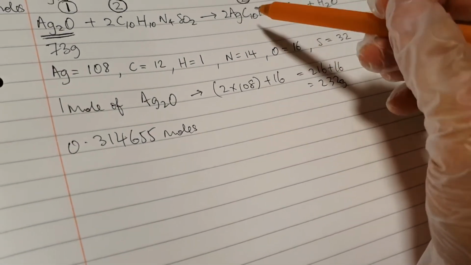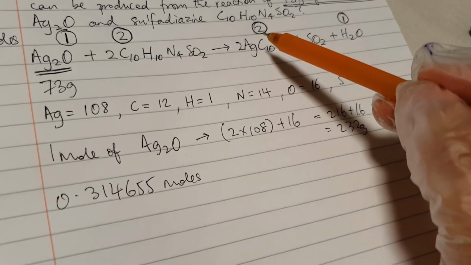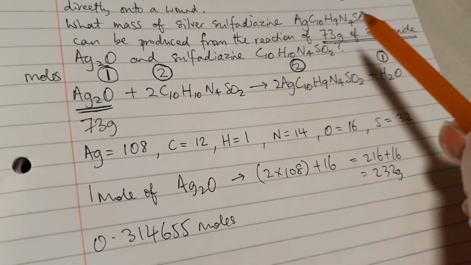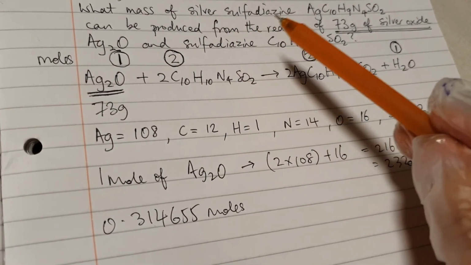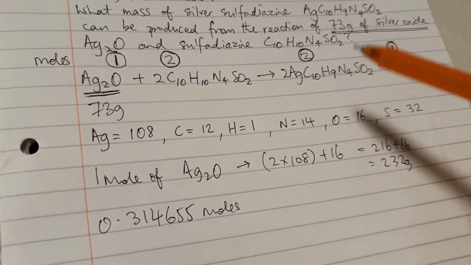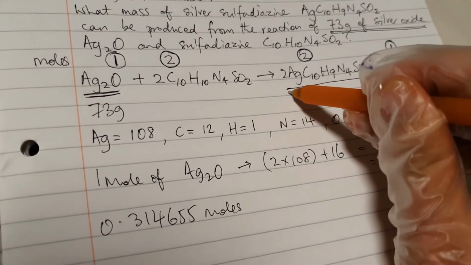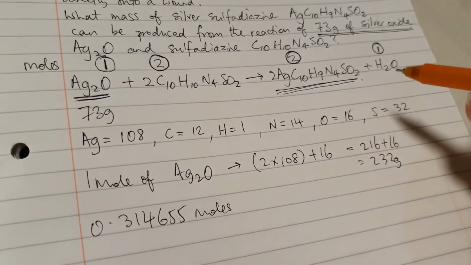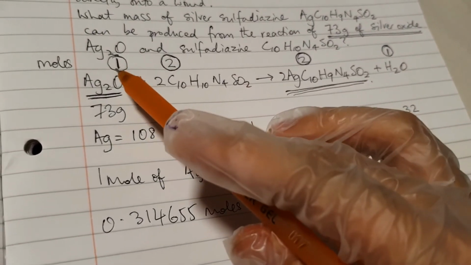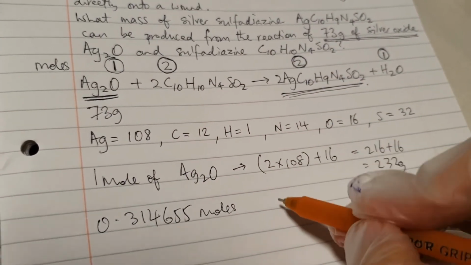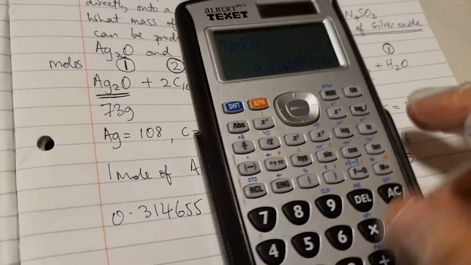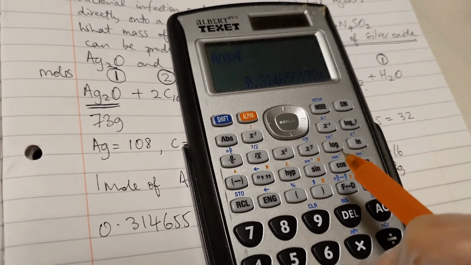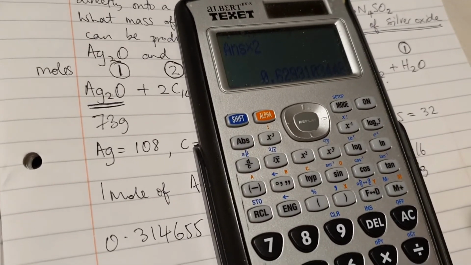And if we look at here, the ratio is, because the question is asking for silver sulfadiazine, which is this one. So can you see the ratio is 1 to 2? So if we times that by 2, we get, let's just say that's about 0.63.